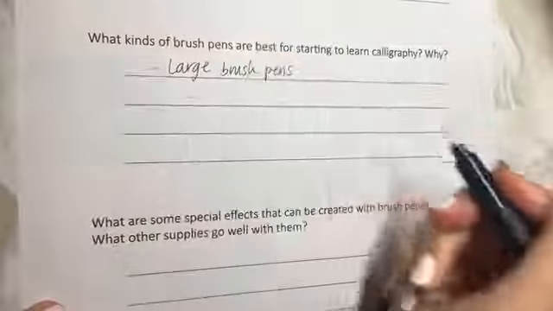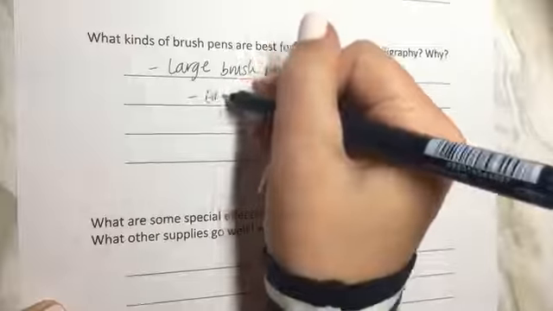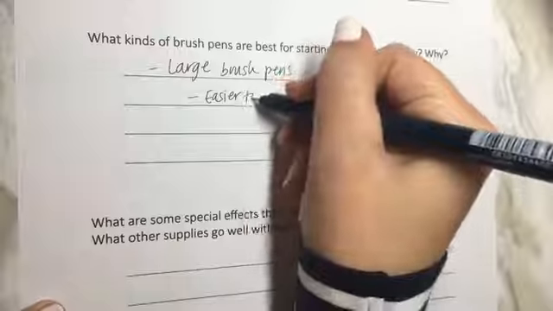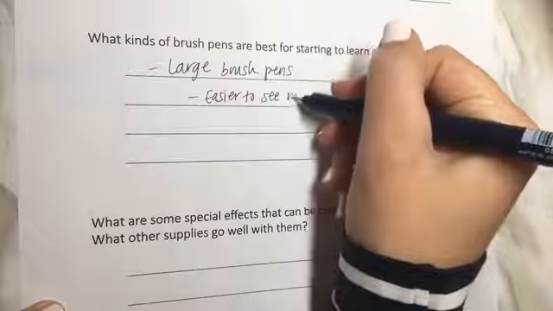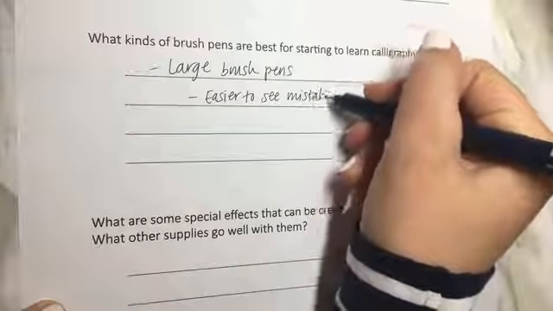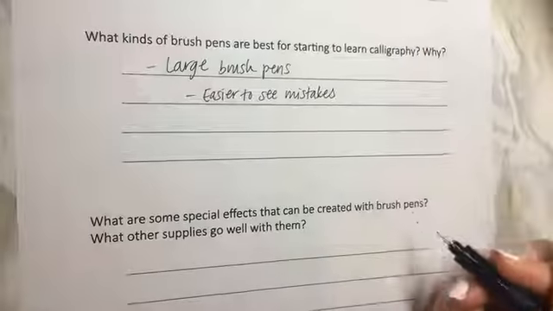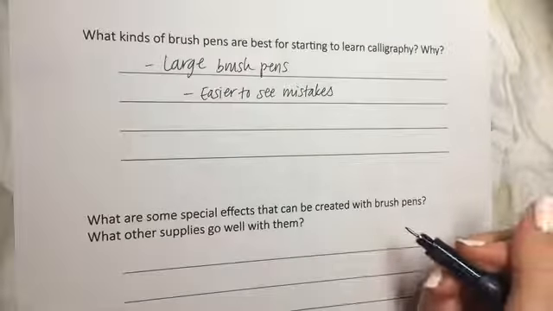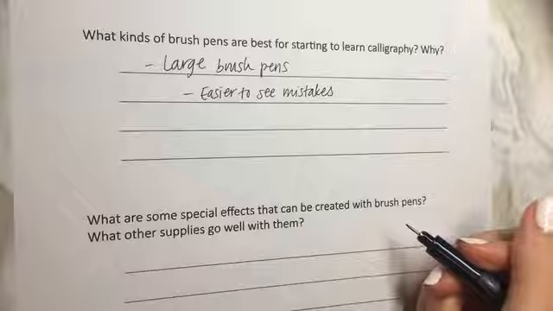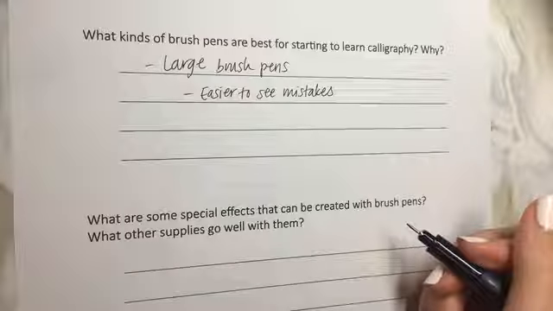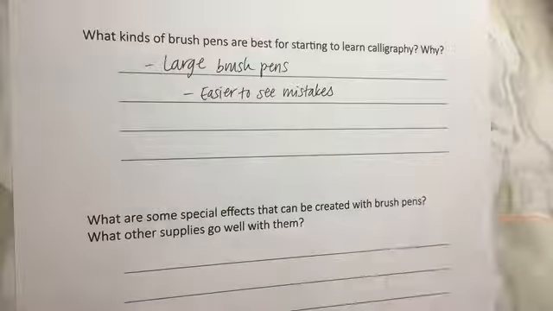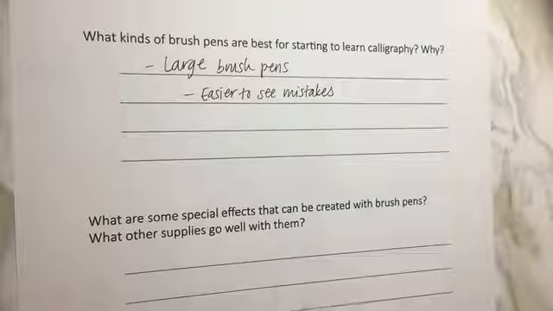Number one, it's easier to see your mistakes. Anyone who has taken our brush lettering bootcamp course can probably appreciate this now, even if at the beginning it was really frustrating to use a large tip brush pen. At least that's the feedback we've gotten. So it's easier to see the mistakes.